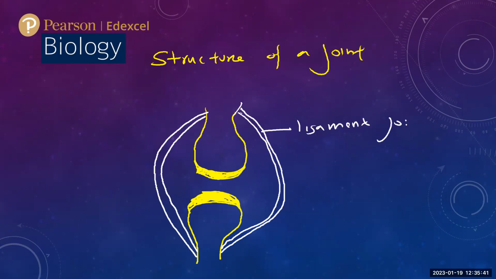So the ligament joins one bone with another. And after that, the whole space is filled like this, covered.